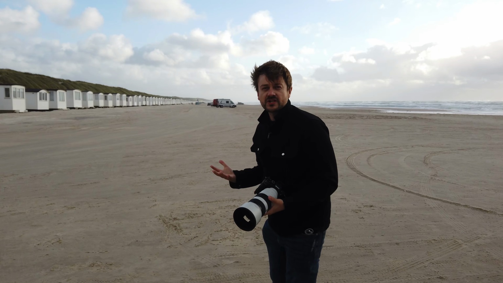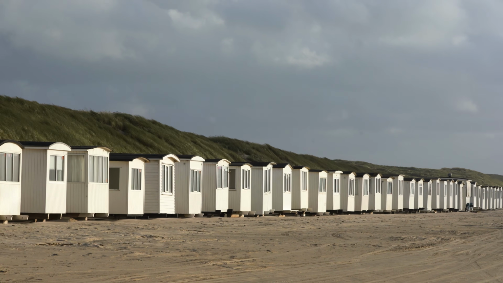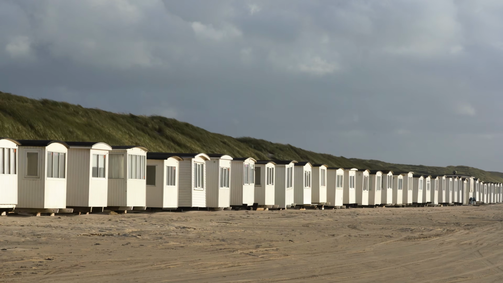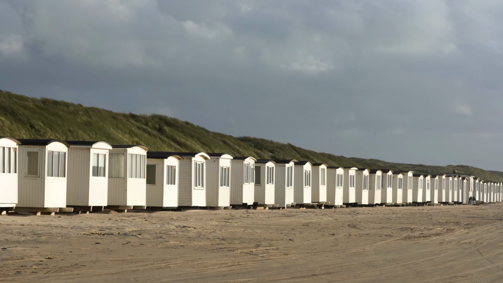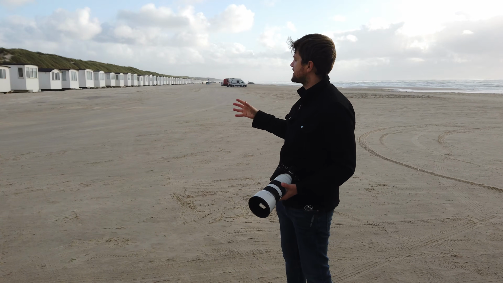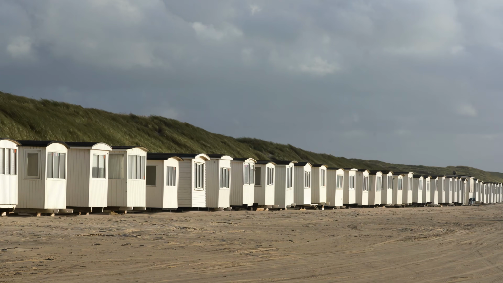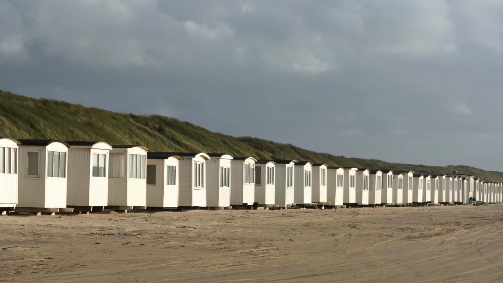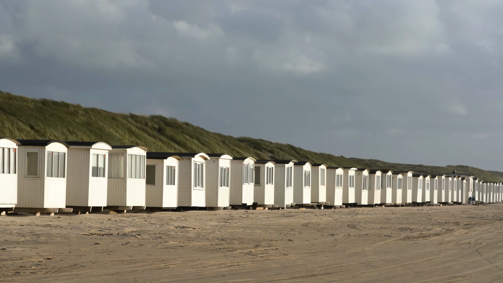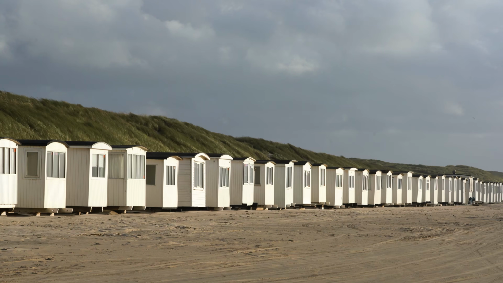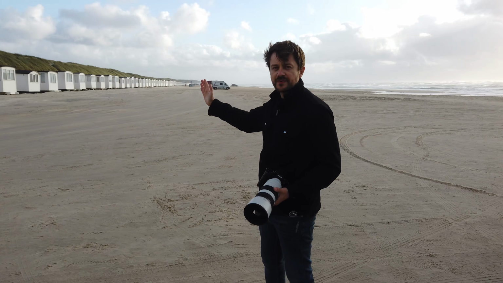So compositionally, don't be afraid of not getting the entire row of beach houses in there. Even though it looks super impressive with all of them lined up like this, you might not want to have them all included simply because they become too small within the frame. So don't be afraid of cutting out some of the beach houses.